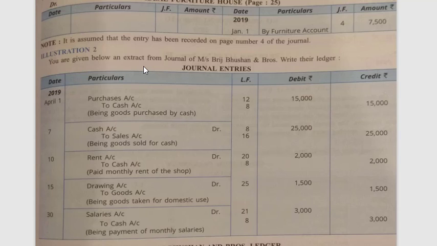Write their ledger. Now you can see the first entry is purchase account debit 15,000 to cash account credit 15,000, being goods purchased by cash. Now you are familiar with how to do the journal entry. When you have to prepare a ledger entry, there are two types of question. One is that you are given a journal entry, and from that you have to write the corresponding ledger entry, or you are given some transactions, and from those you have to first prepare a journal and then prepare a ledger. Okay, so here the journal is already there.